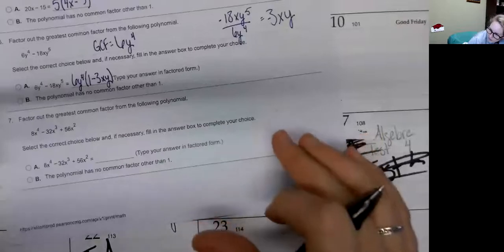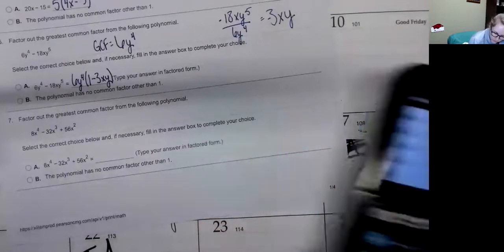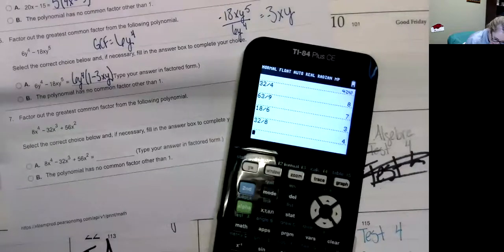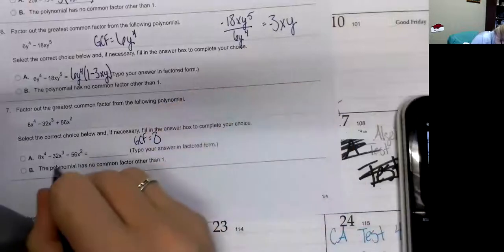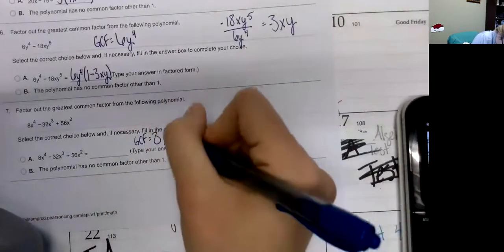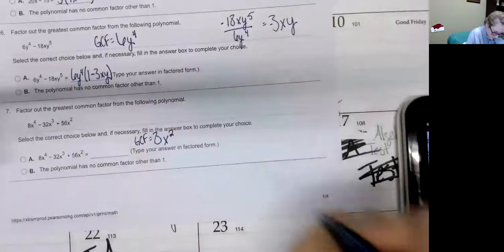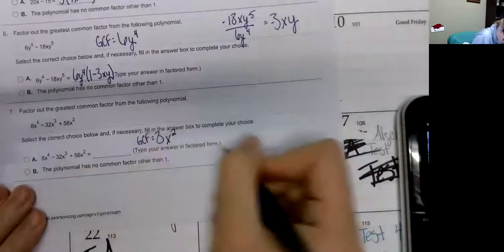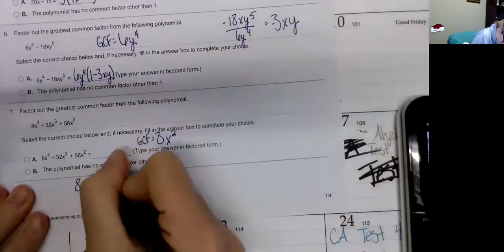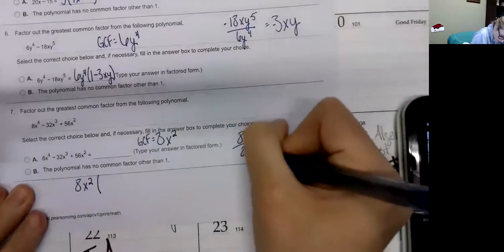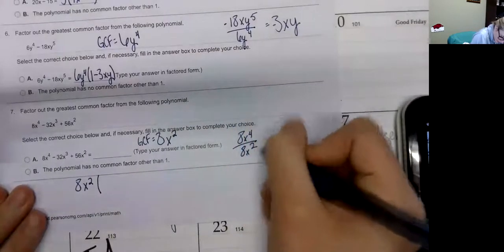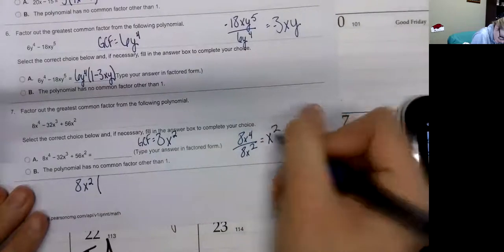Factor out the greatest common factor from the following polynomial. Let's see, 32 divided by 8 equals 4, 56 divided by 8 equals 7. So 8 goes in all of them. So first we find our greatest common factor. And then we can take out 2 x's. So we have, I'm going to write it down here, 8x squared, and 8x to the fourth divided by 8x squared. 8 divided by 8 is 1. 4 subtract 2, so it'd be x squared.